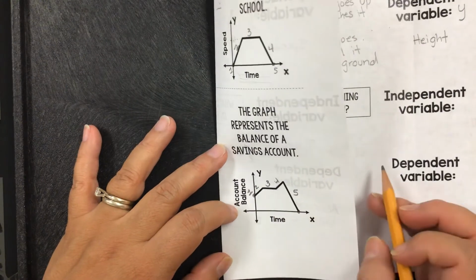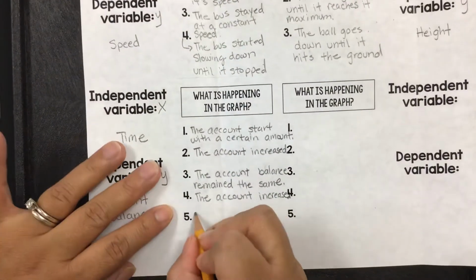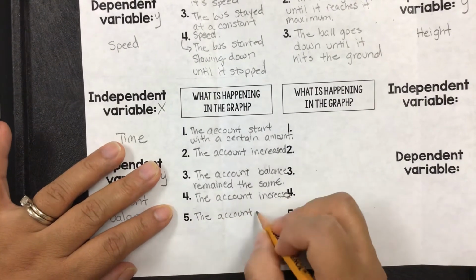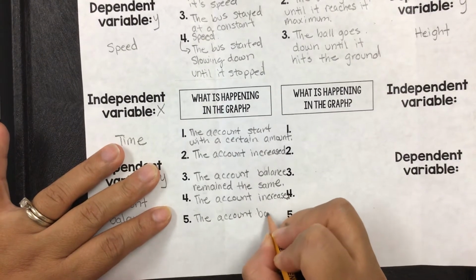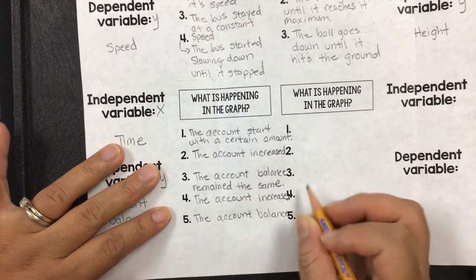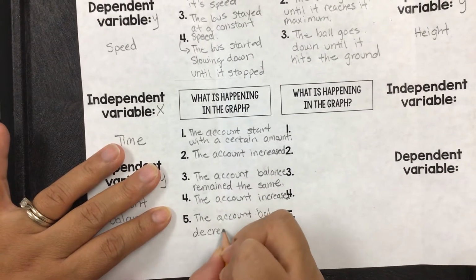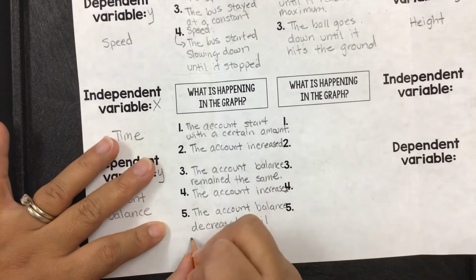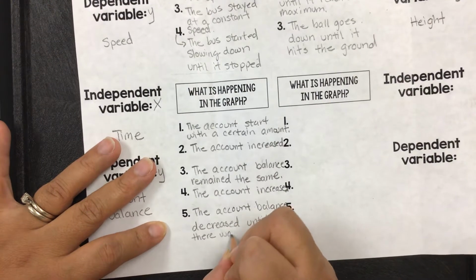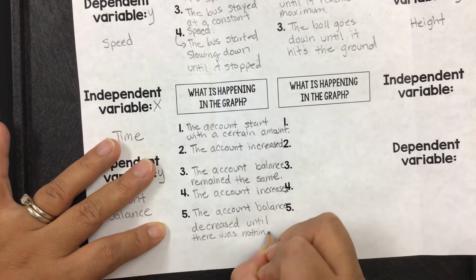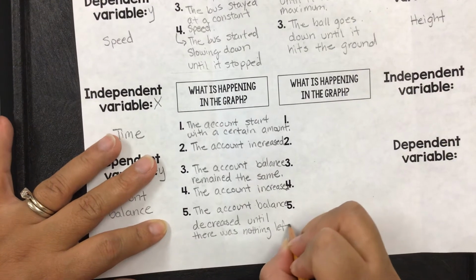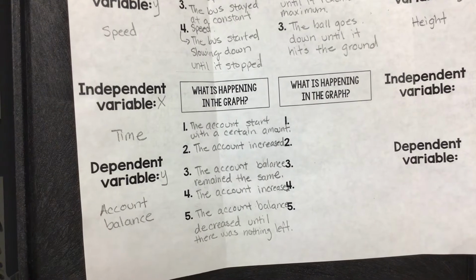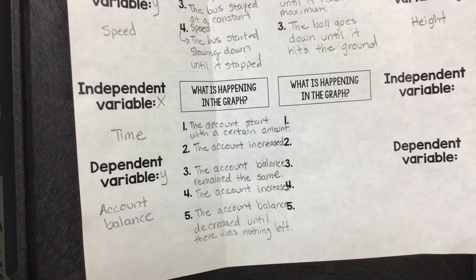And then we started spending the money. The account balance decreased until there was nothing left. We could also say until the account balance was zero, until there was nothing in the account. There's a lot of ways to say the same expression.